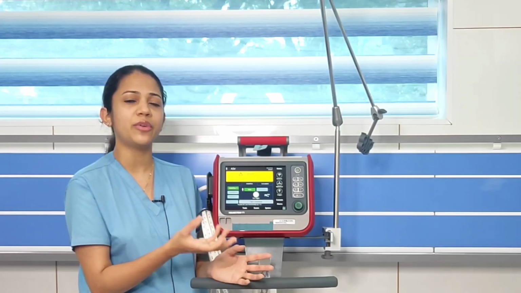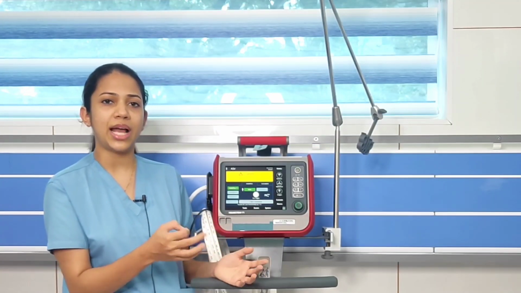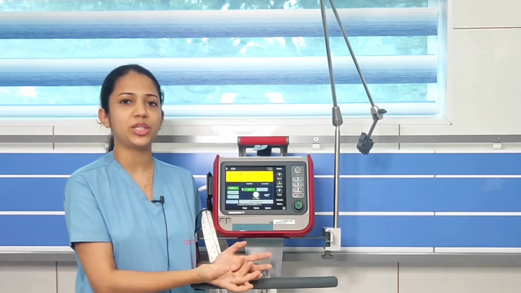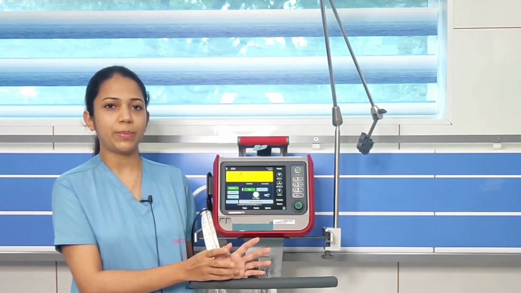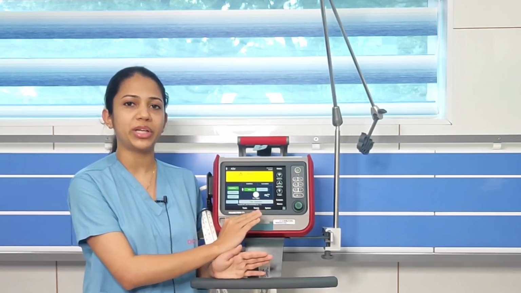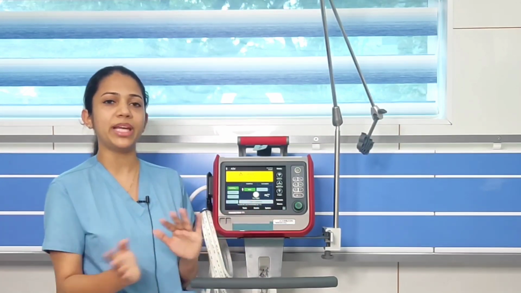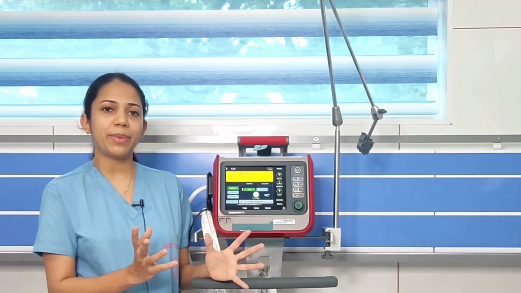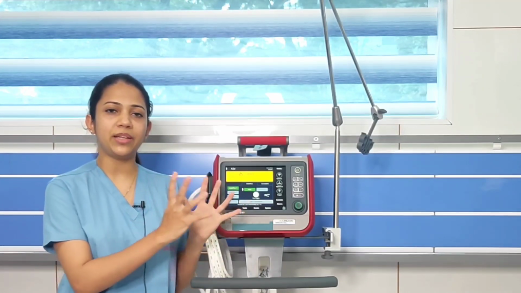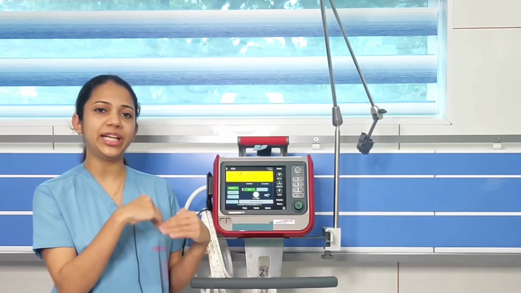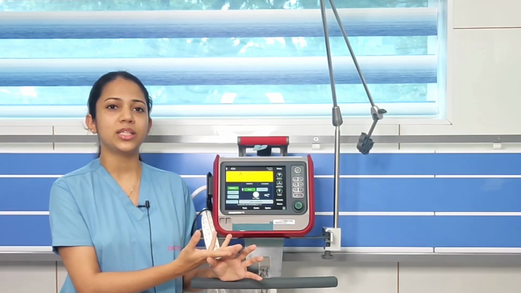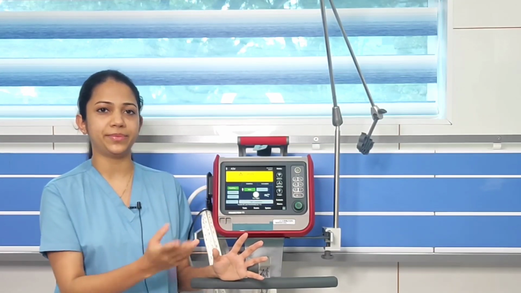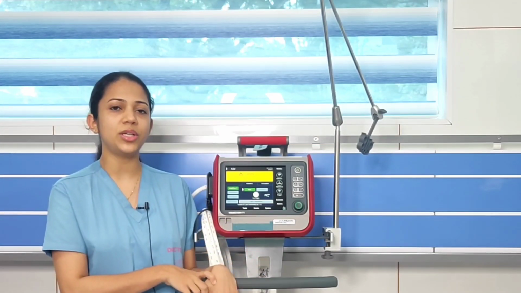Suppose we have intubated the patient for an intracranial bleed or something, and we don't want the patient to trigger and we don't want asynchrony, so we will keep the flow trigger high so that there will not be a change in the flow, so that the ventilator can fully take over and the patient is not allowed to trigger, so that weaning can be delayed. I hope you have understood. Thank you.